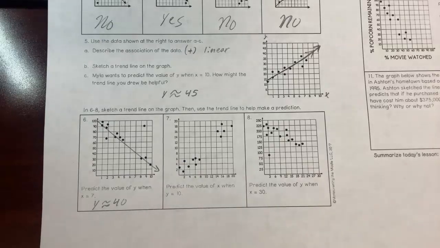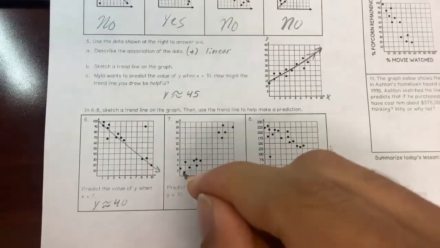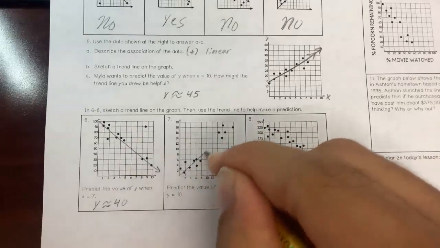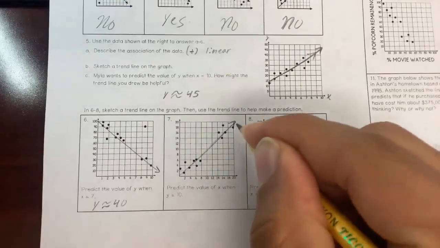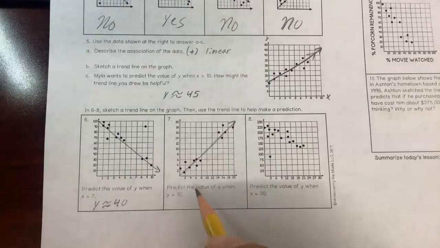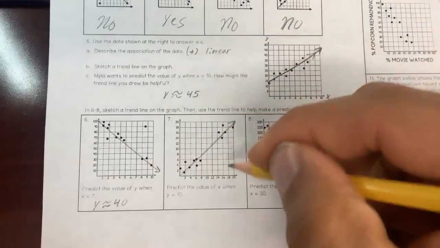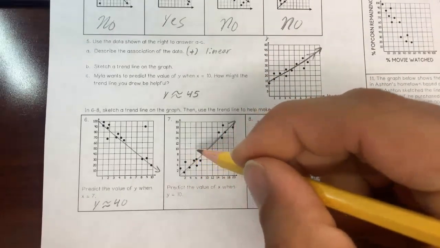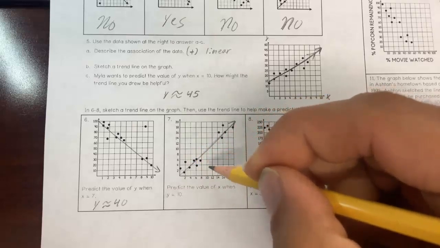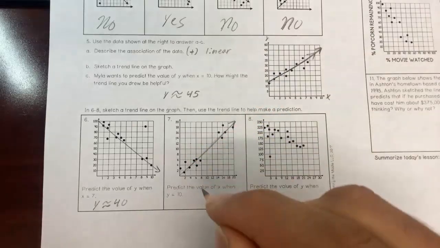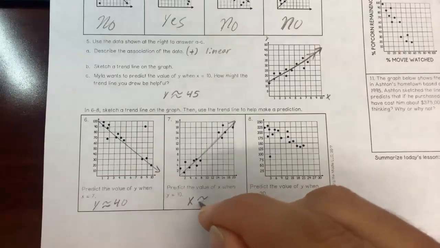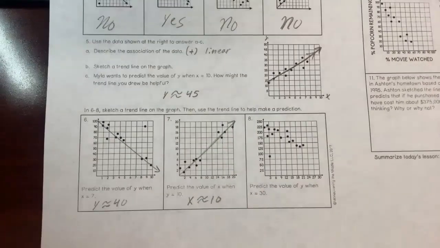Okay, hopefully that was a good enough pause. Let's go ahead and draw the line. I'm gonna make my line, again, freehand right through there. Okay, it's pretty good. So predict the value of x when y is 10. So y is gonna be 10 here. X is gonna be approximately 10, just about. So I'm gonna say that x will be approximately 10. All right, fair enough. Let's go ahead and try number 8.